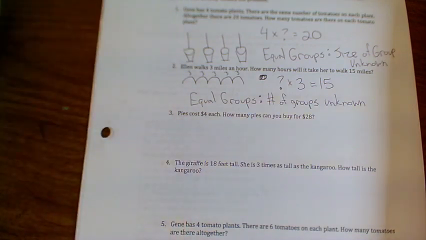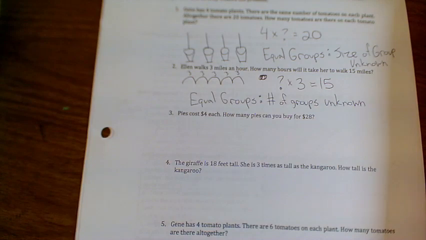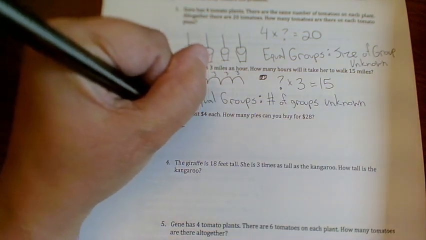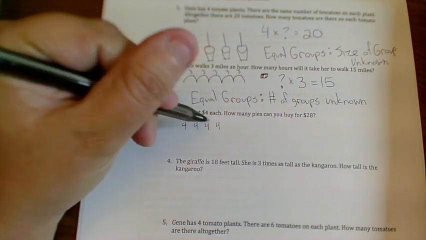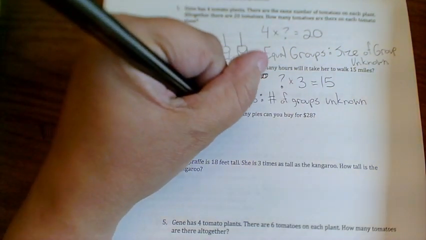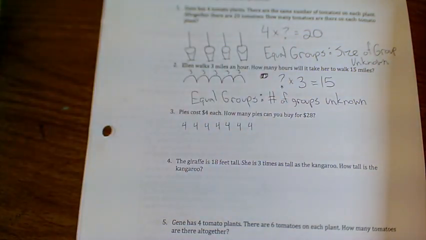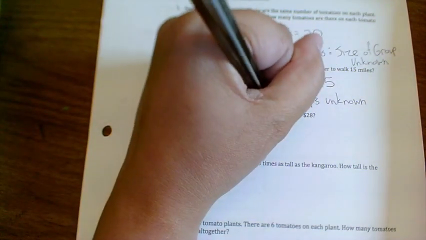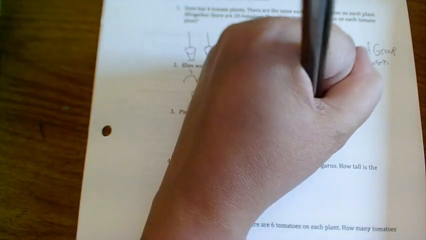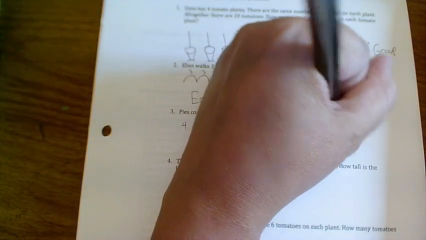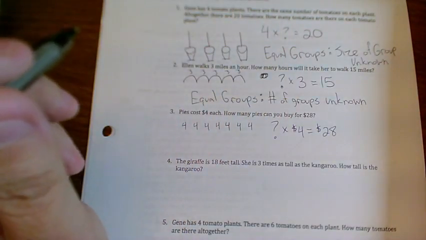so pies would be like the groups, and the $4 would be like the size. So you would do like $4, $4, $4, $4. So 4, 8, 12, 16, so 20, 24, 28. Okay, so that's the size. So how many pies at $4 each would make you spend $28? So the answer would be 7.